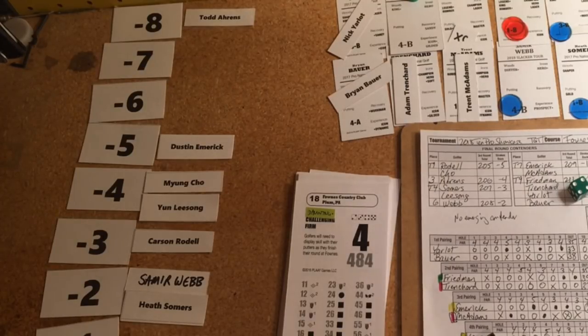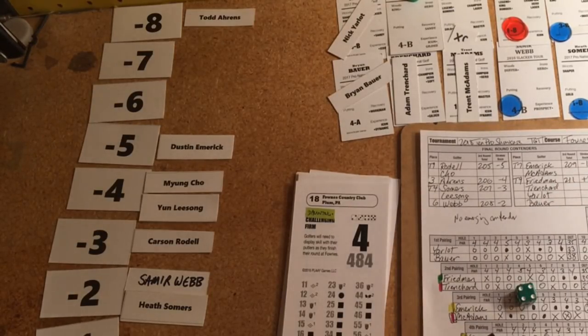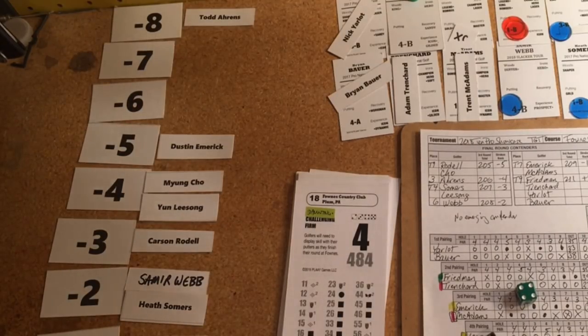That is a 33 on the back. 68, 2 under par round. Started at +1. Will end at 279 -1. A nice tournament for Bruno Friedman.